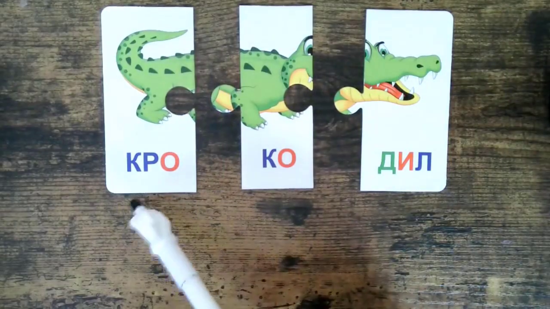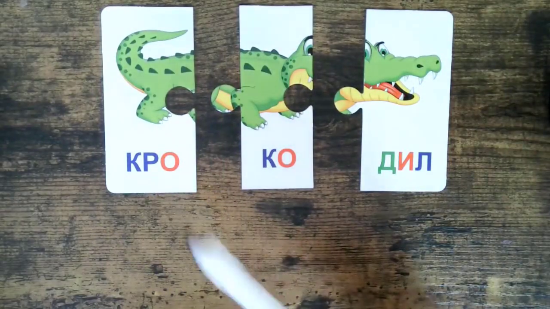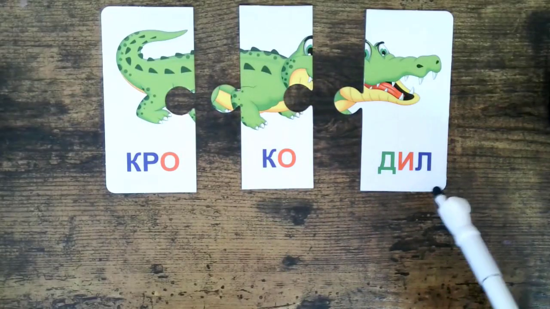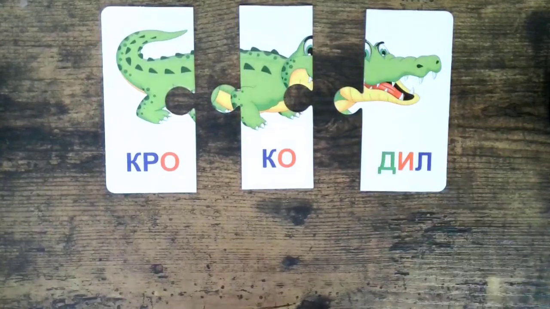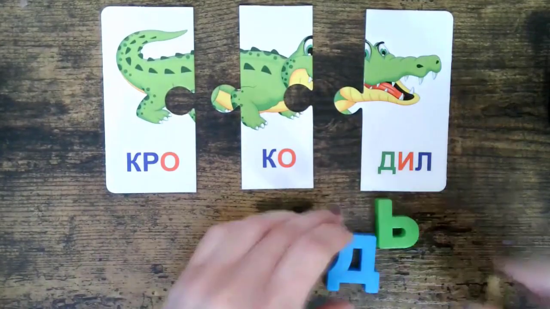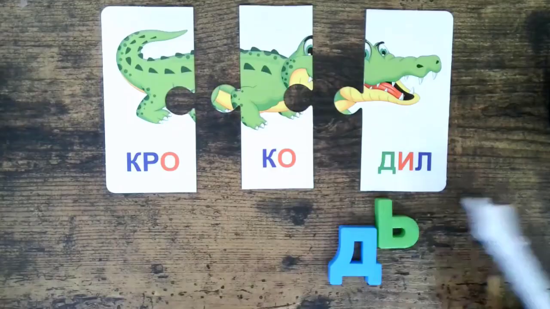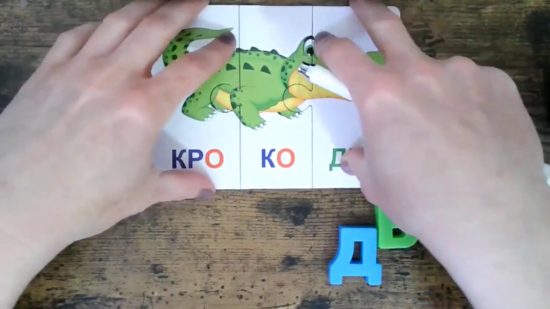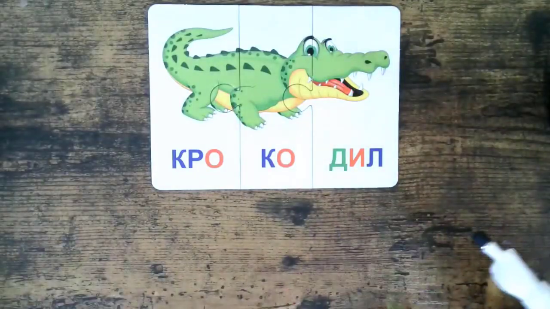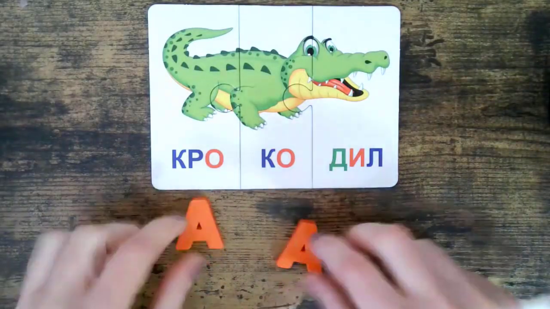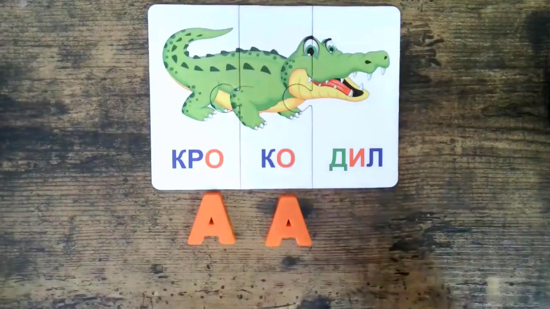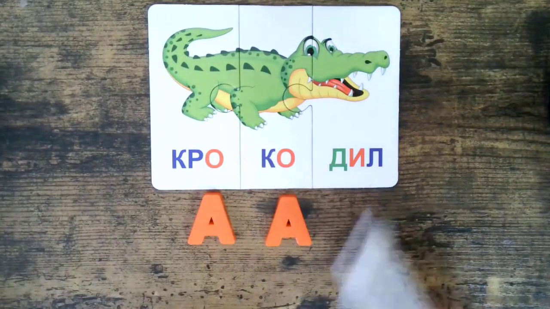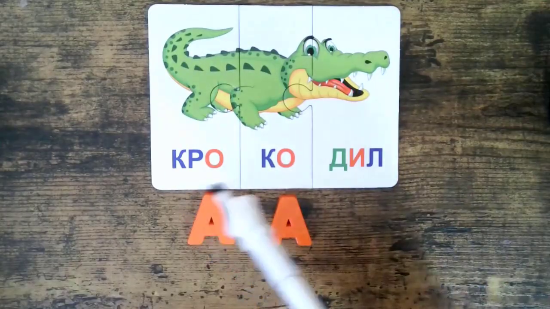So here we have k, r, o, kro, k, o, ko, d, I, l. E makes d sound softer, kind of like d, deal, deal. And when we put it together, E is stressed, and that means that both of these O's will be affected. They're not stressed, and they will turn into A. Crocodile, crocodile.